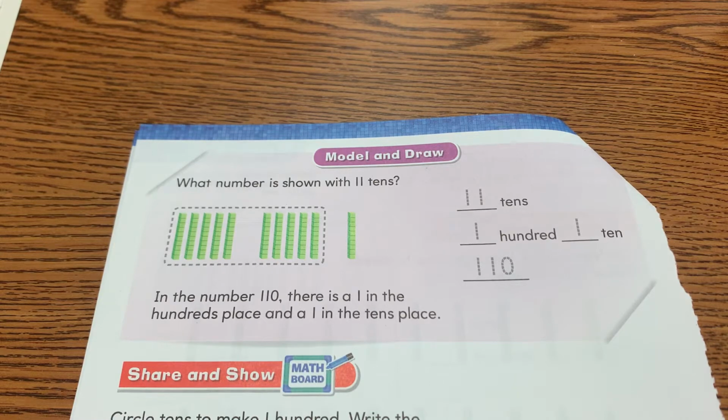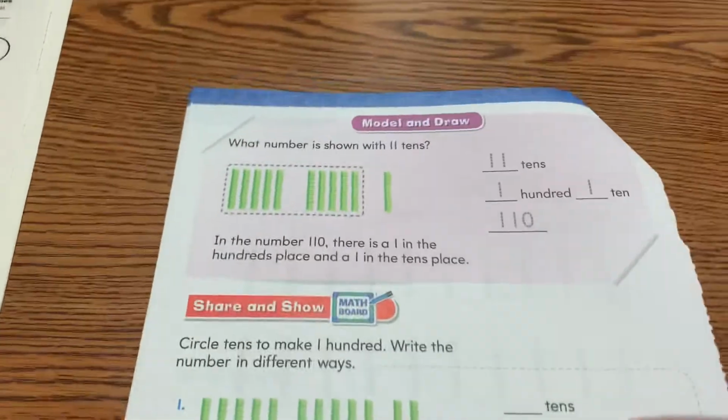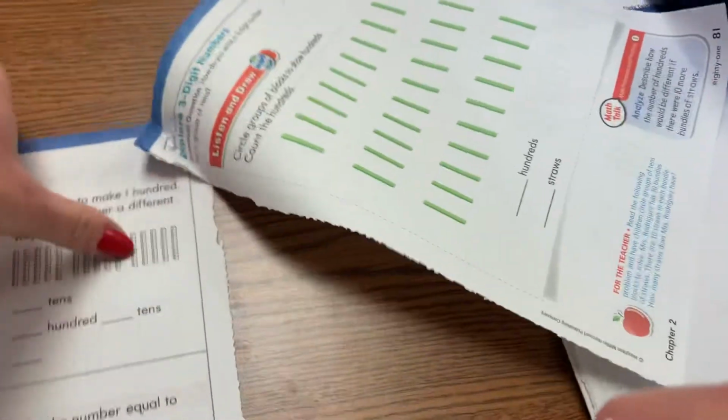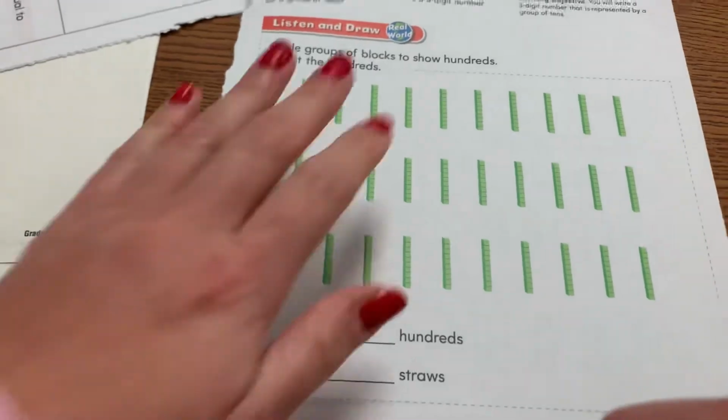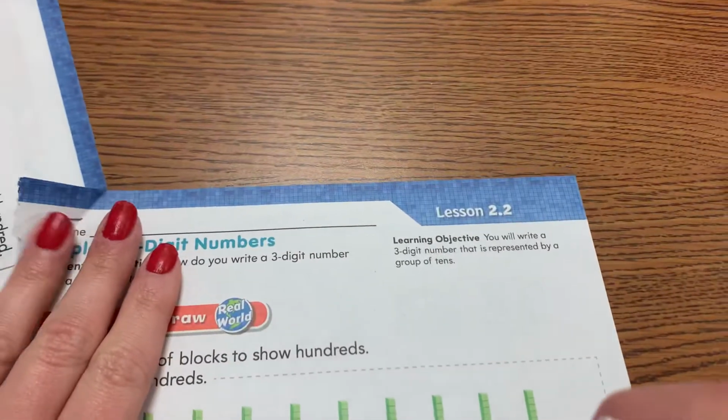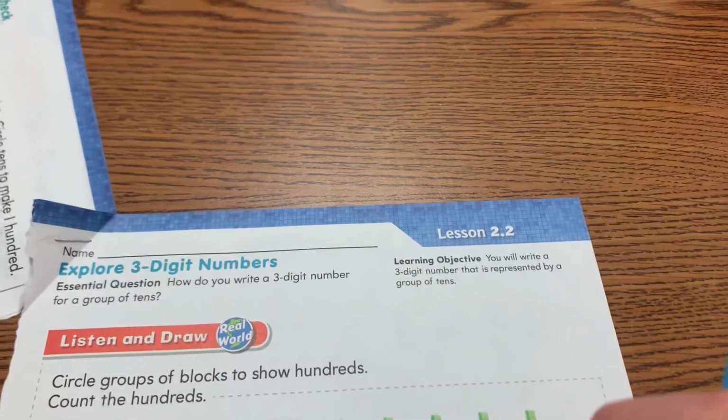Hey guys, this is lesson 2.2 in your Go Math book. We are going straight to page 82 because page 81 uses the interactive portion of the math book and I don't have all the information that I need. So we're going to look at our learning objectives.